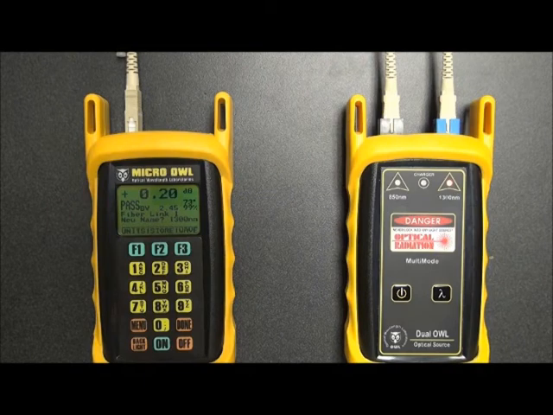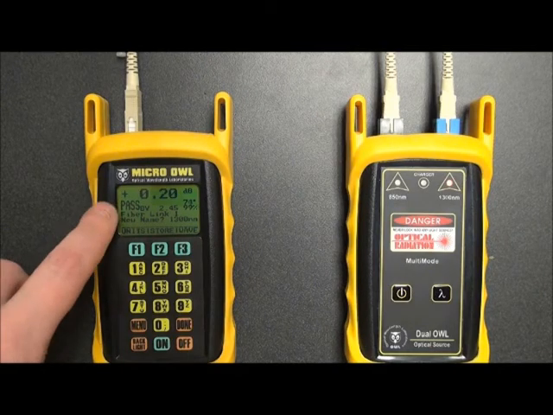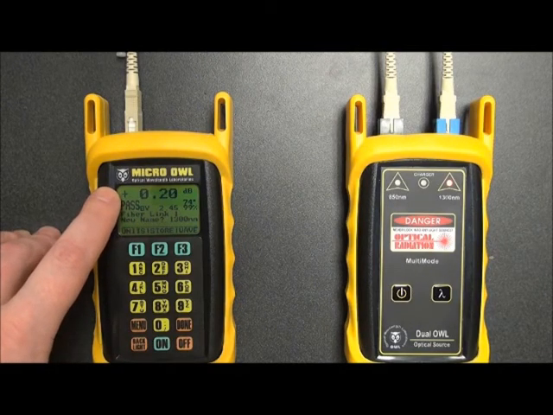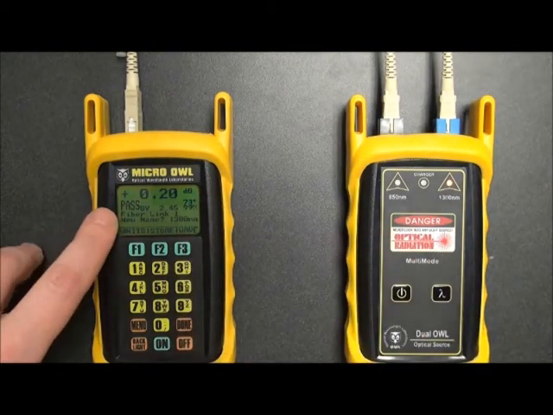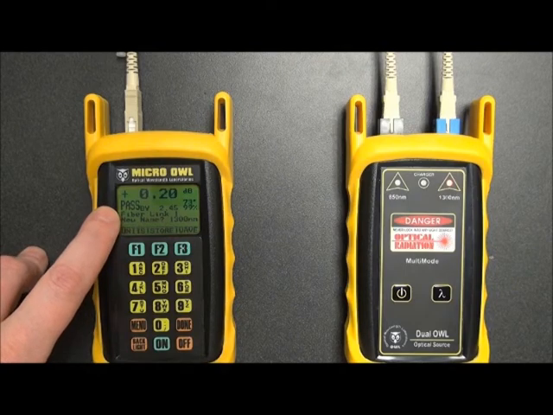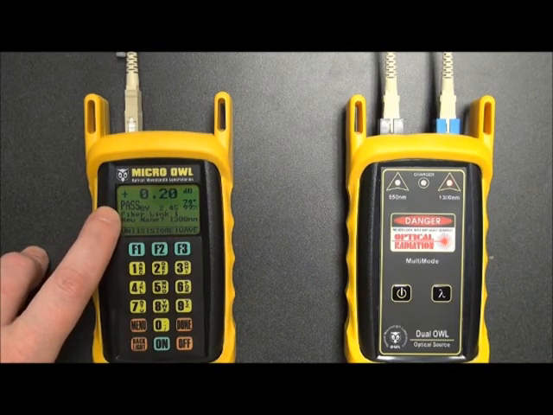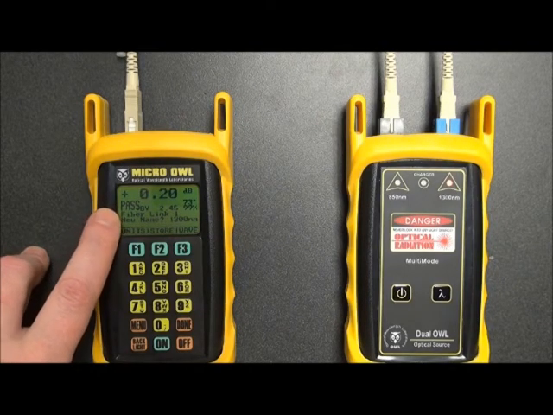Once we've verified that we've zeroed our equipment, now we can begin taking readings. But what I'd like to do quickly here is to cover some of the aspects on the screen. As you can see, there's a big number here. That's your loss reading. Loss is always given in dB. As you can see here, this is a pass reading. It means we haven't had enough loss to exceed our link budget.